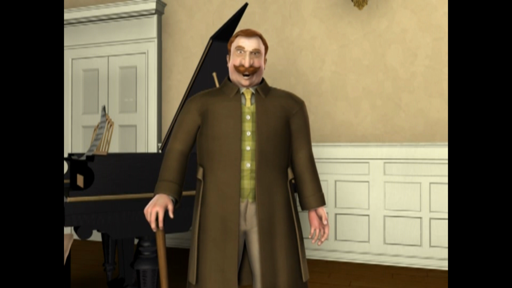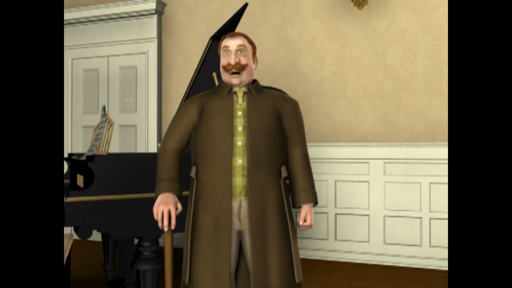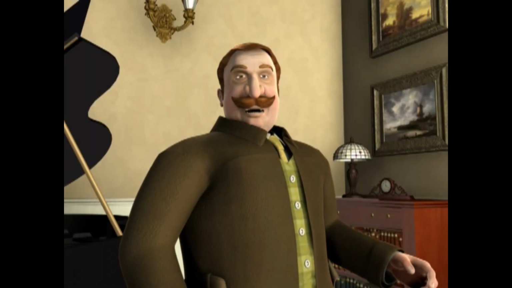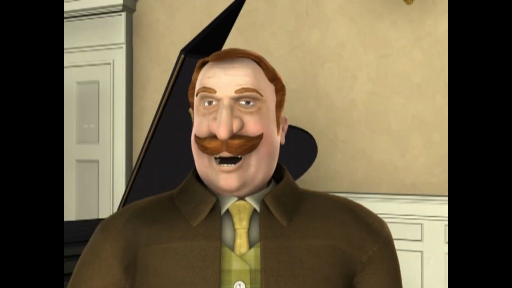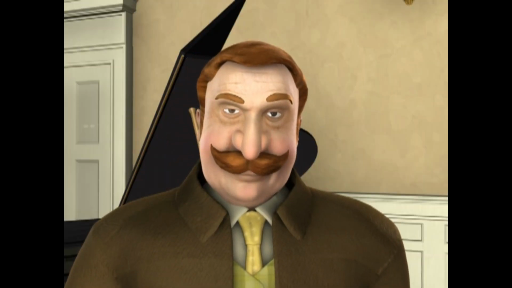Miss Scarlet said that she was in the lounge last night and that someone was moving about in a nearby room. She had a bit of a fright, I'm afraid.